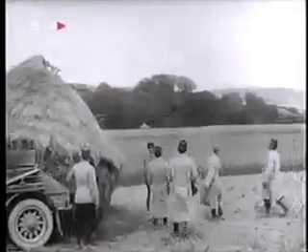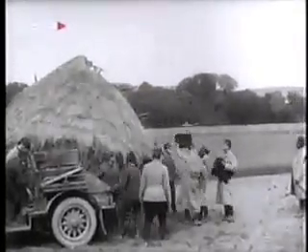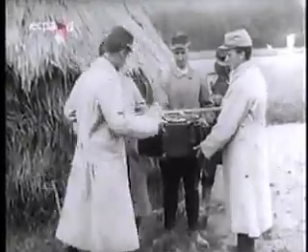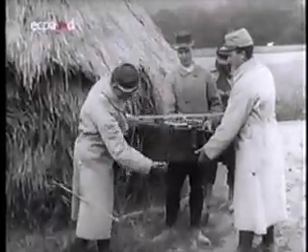Aerial photography was used a lot. Some specific battles it was used in were the Battle of the Somme and the Battle of Passchendaele. This before and after picture of the Battle of Passchendaele really shows the devastation that occurred. Aerial photography was a huge success.